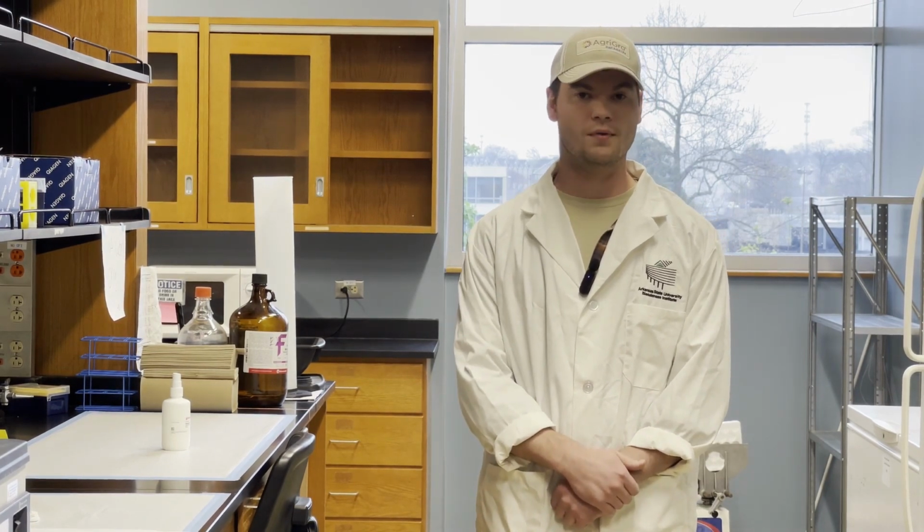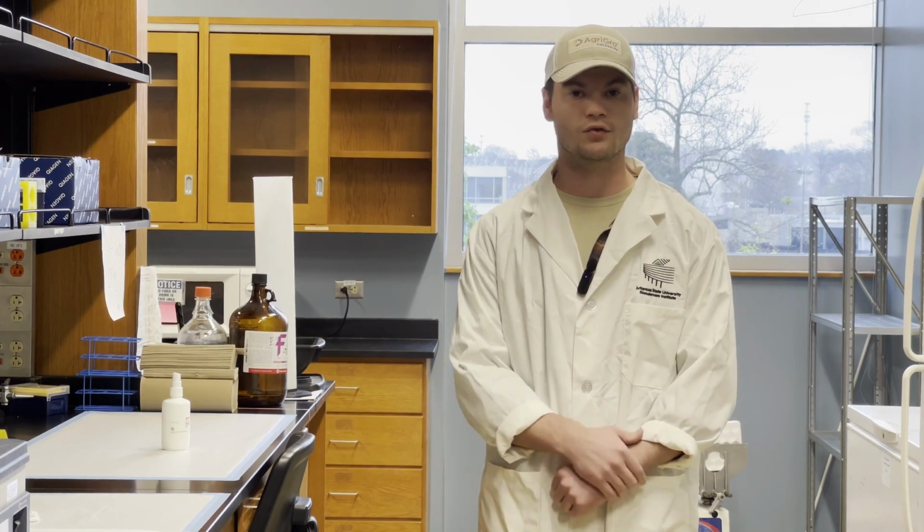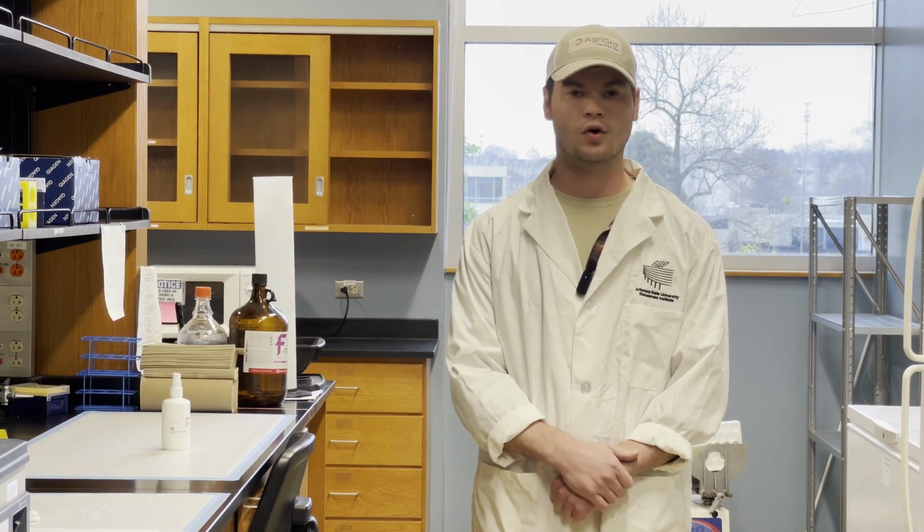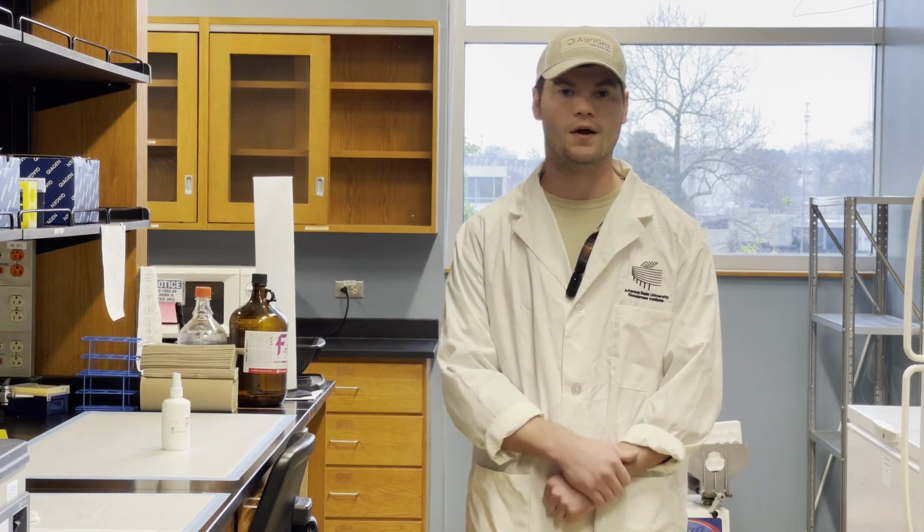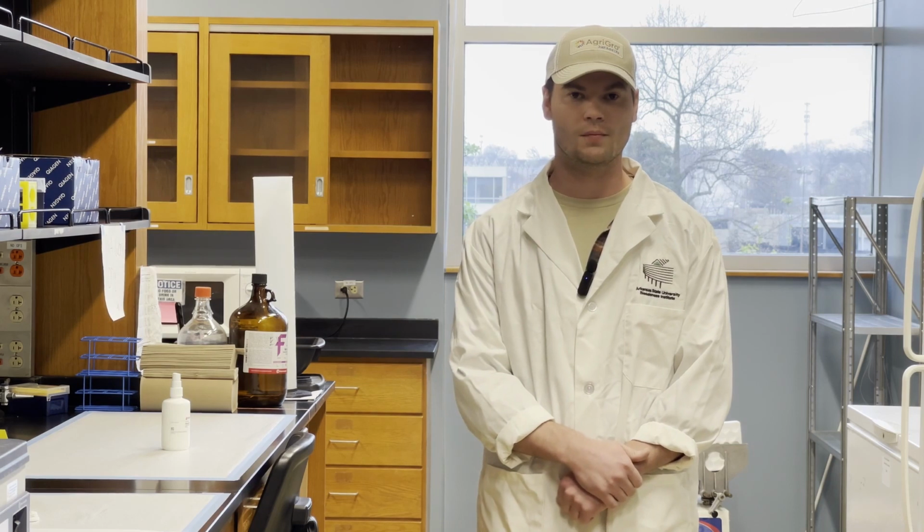Our lab studies soybean, which is an important row crop in the state of Arkansas, and we are really interested in interactions between soybean and microorganisms that live in the growing environment. In studying these interactions, we really focus on diseases of soybean. One of the most prevalent diseases in the state of Arkansas is called sudden death syndrome. It's caused by a fungus, Fusarium virguliforme.